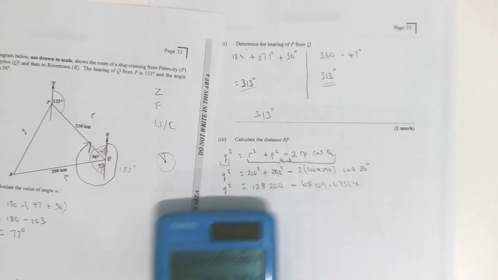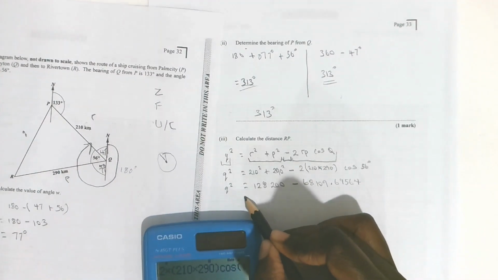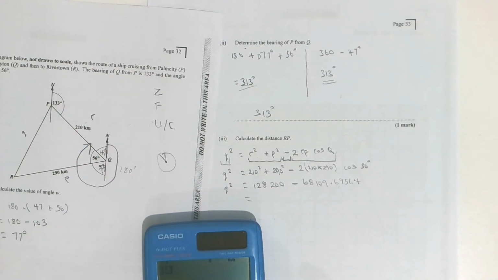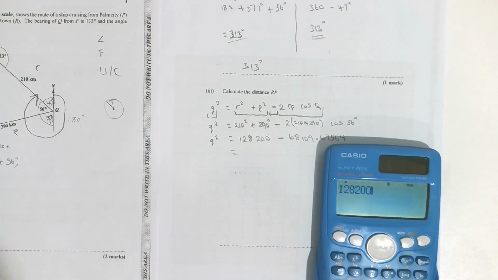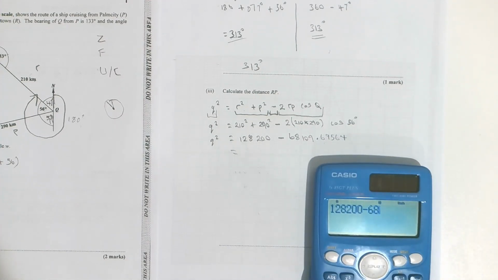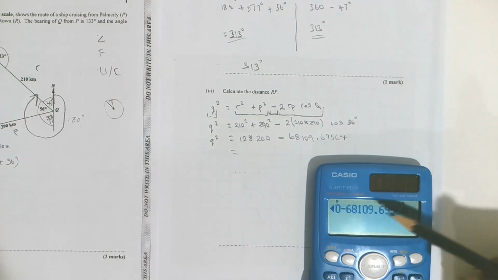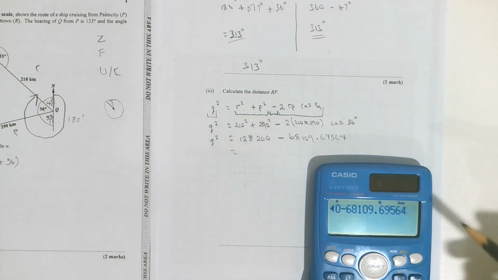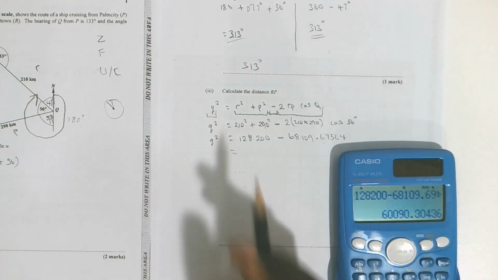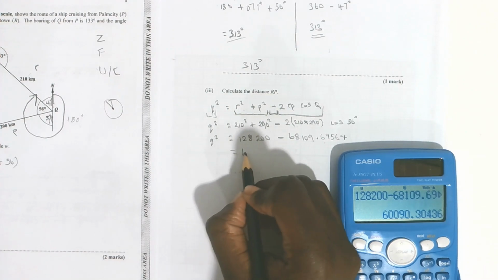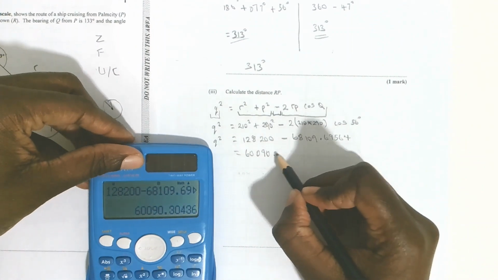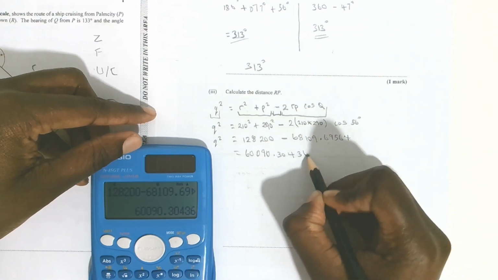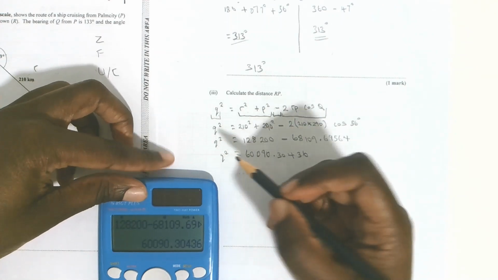Now we're going to subtract our two values, which gives us 128,200 subtract 68,109.69564. And then that's going to give us a value of 60,090.30436, and that is what q squared is equal to.